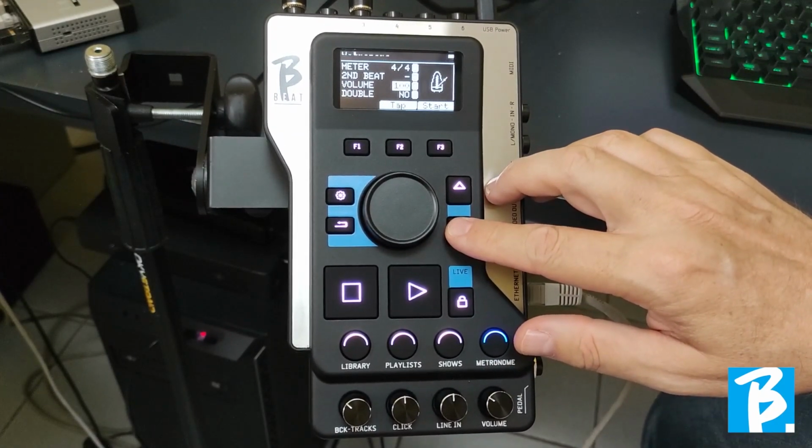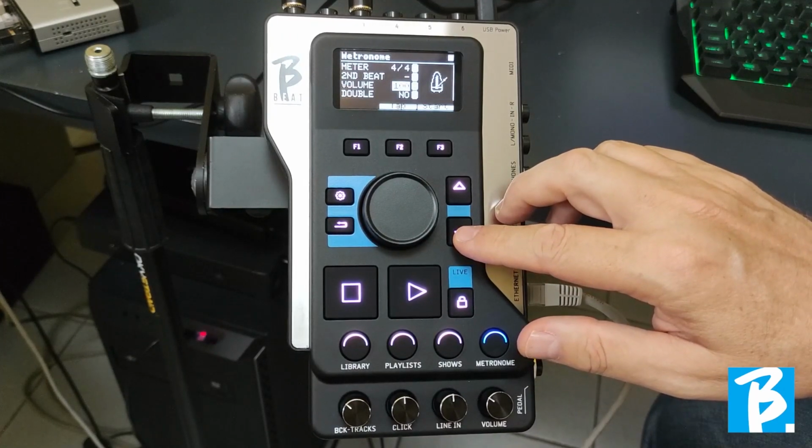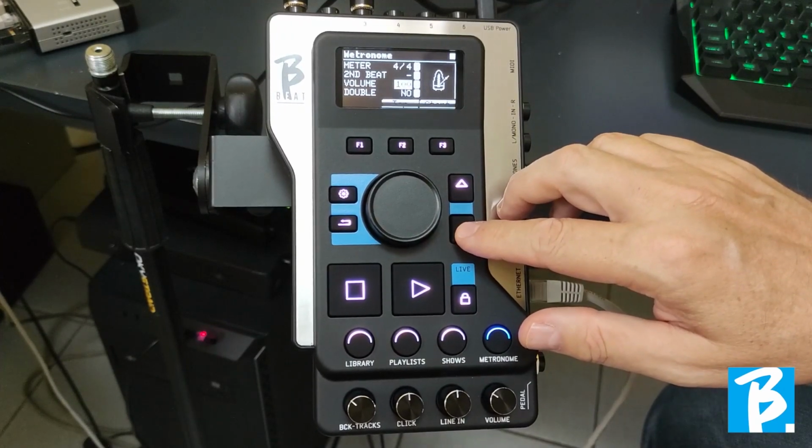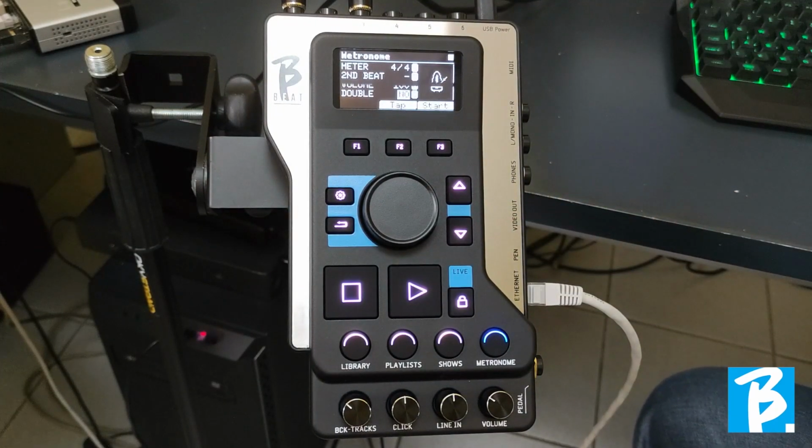We have the volume of the metronome that can be chosen at will. The double practically allows you to double the metric. That is, if I have a 4/4, it gives me a metronome anyway with a double beat compared to the metric I have chosen.